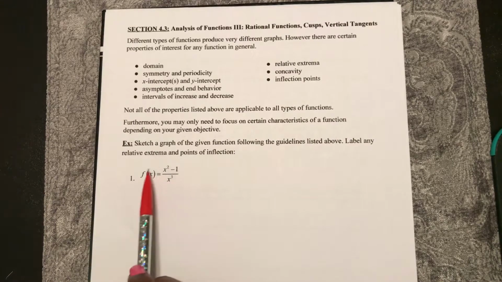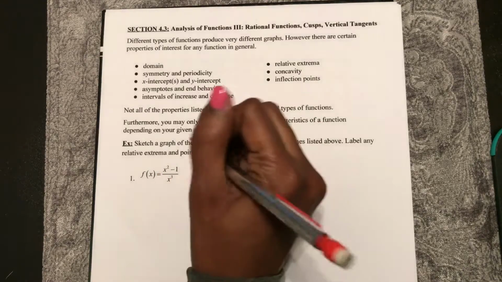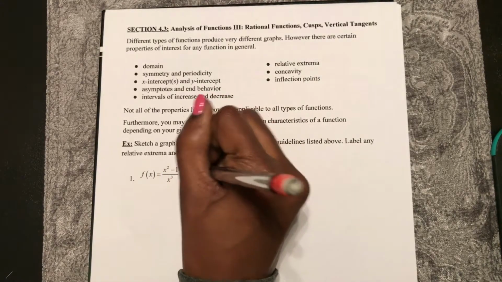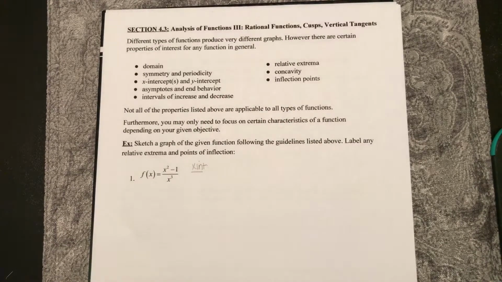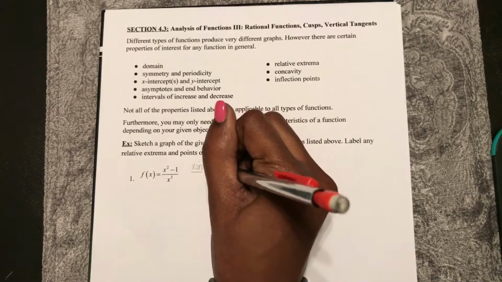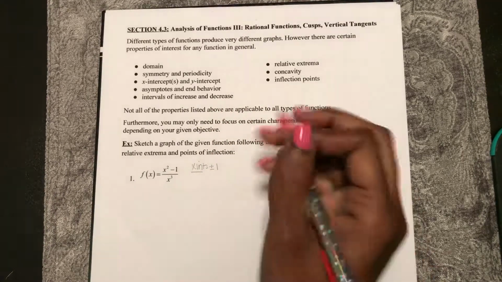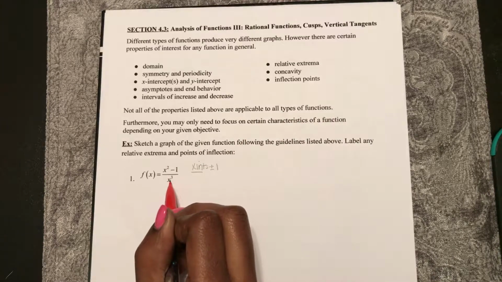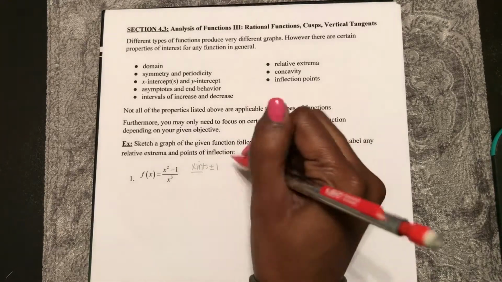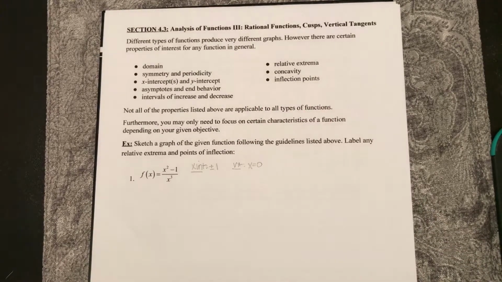So looking at this function here, first, this function has critical values, right? So what are the critical values of my numerator telling us? That's telling me my x-intercepts. And if I set that numerator equal to 0, my x-intercepts are at plus or minus 1. So now if I set my denominator equal to 0 for that critical value, it's telling me my vertical asymptote, which is at x equals 0.